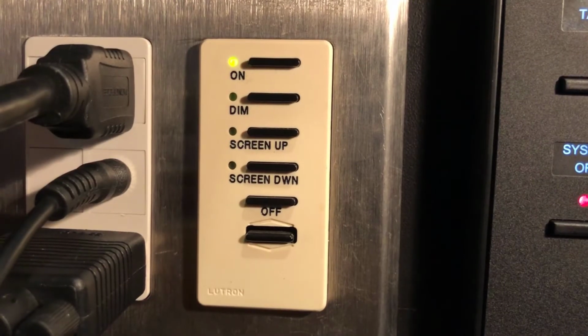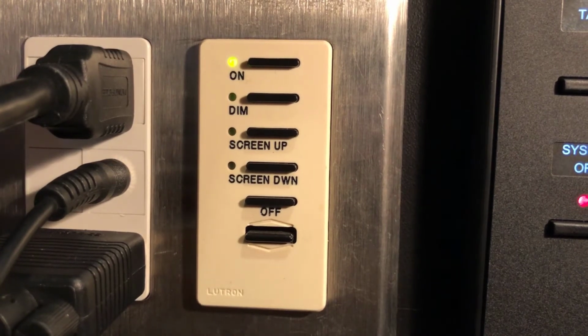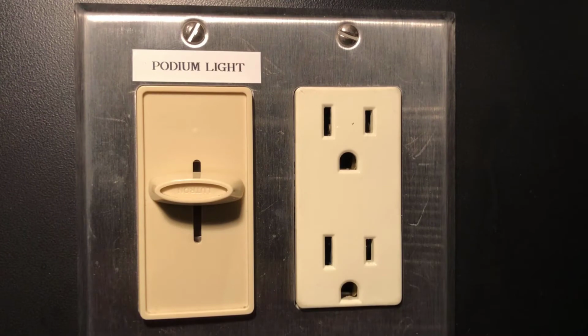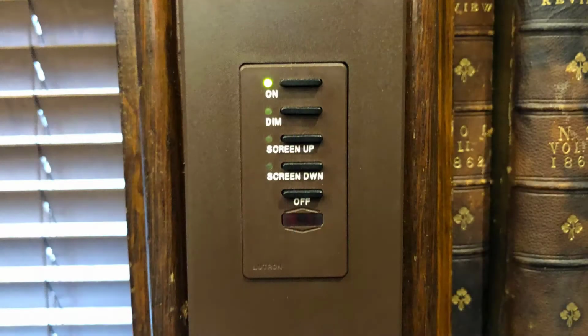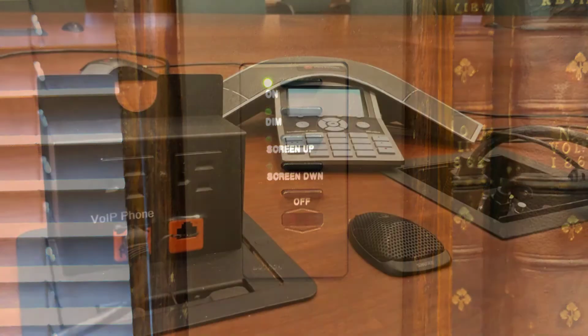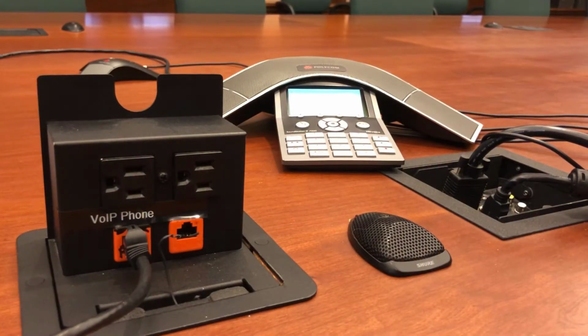Please note that the Chancellor's podium contains screen controls for moving the screen up and down, and also light controls for turning the lights on and off. The Chancellor's Room podium also has its own individual light control and power for your devices. Please note to the right of the display screen, there's also controls for the projector as well as another light switch. The Chancellor's Room conference table also has power and Ethernet connections.